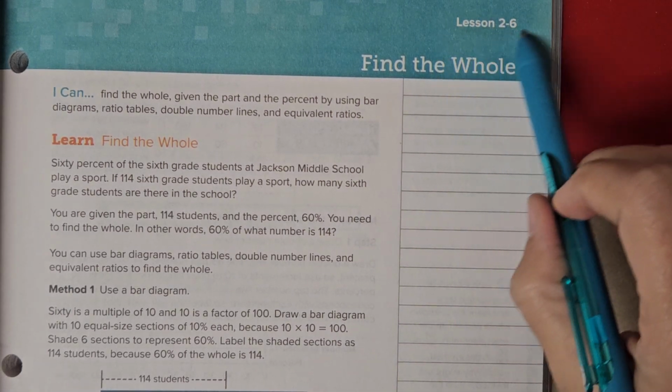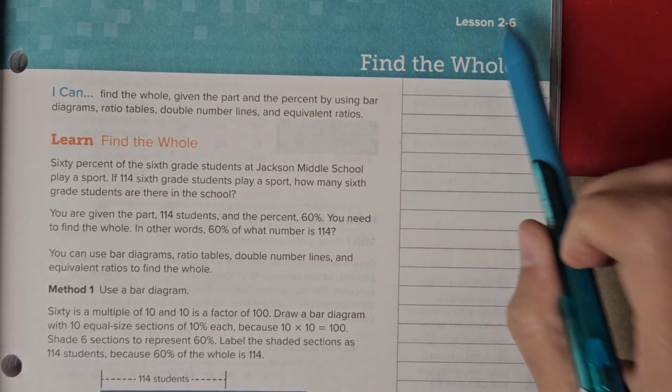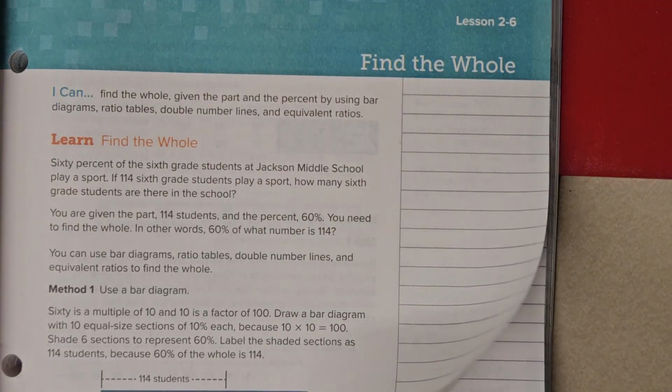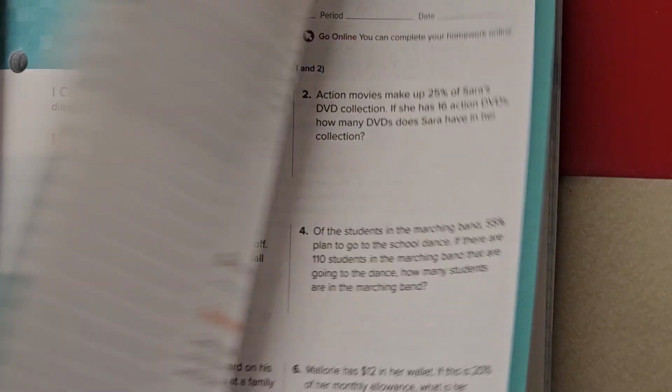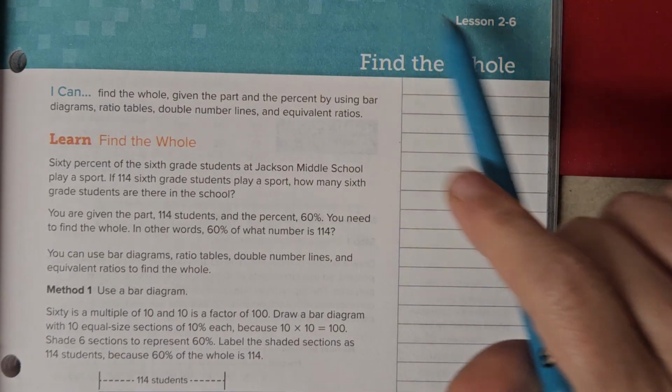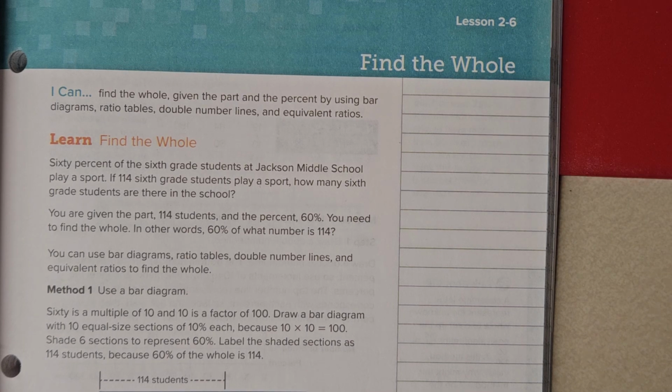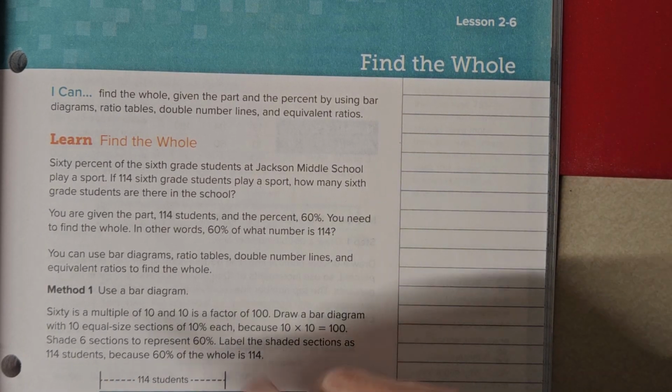So things get harder as we get through the module. Today is the last lesson of the module. Let me be sure I tell you that correctly. Yep, last day of the module. So you can imagine that today is going to be putting a bunch of the skills together.